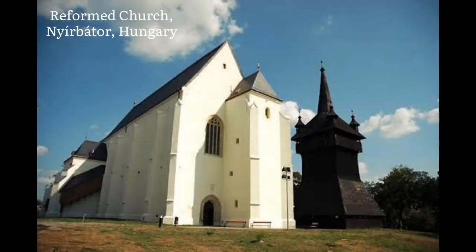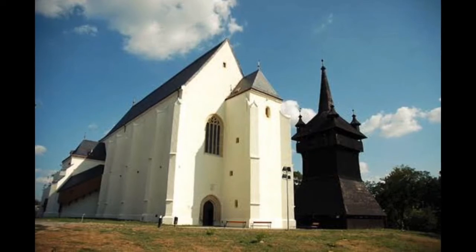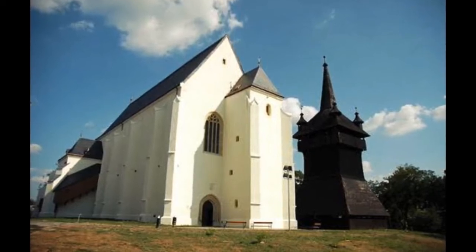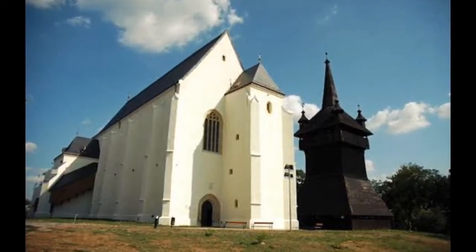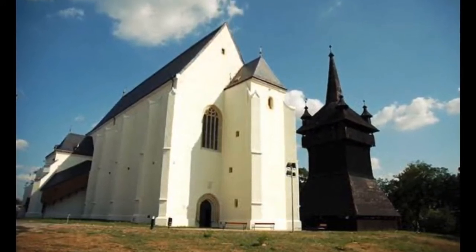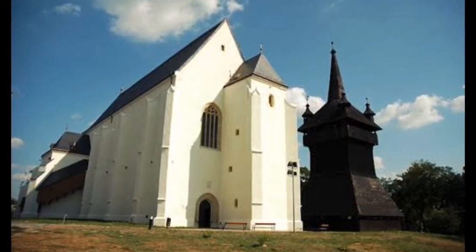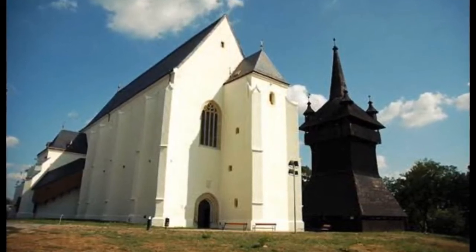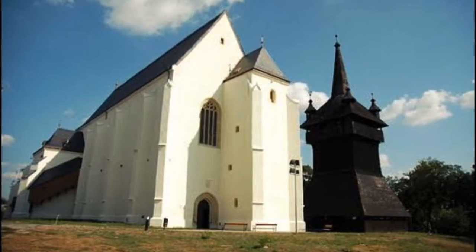Reformed Church in Nyírbátor, Hungary. Nyírbátor is a town in Hungary's northern Great Plain region. The city is well known for its ecclesiastical and secular architectural history from the 15th and 16th centuries. The most well-known structure is what is today known as the Reformed Church. It is one of Hungary's most beautiful and international Gothic constructions, built between 1488 and 1511. The adjacent late Renaissance-style belfry is the country's largest wooden bell tower.